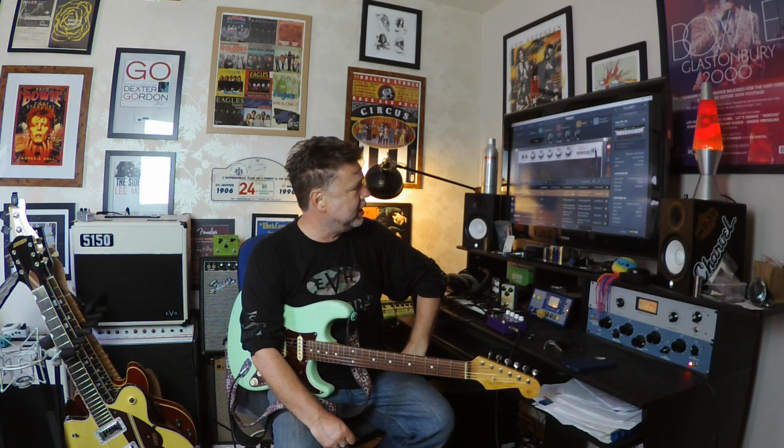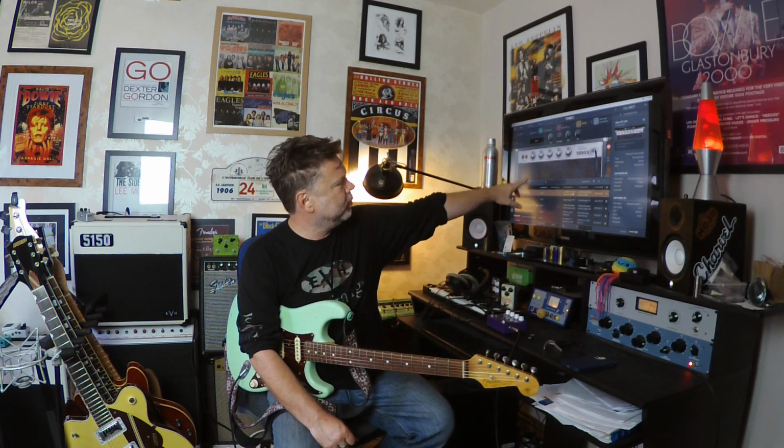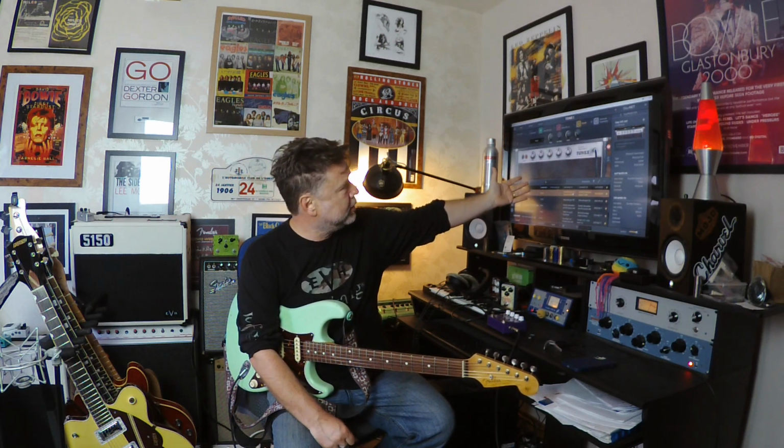So the first one I'm going to do here is actually, allegedly, a Dumble Overdrive Special number 80. So I think we all know what that's going to sound like. There's reverb you can add here. The cab is also apparently a Dumble cab as well. There's a little bit of reverb.